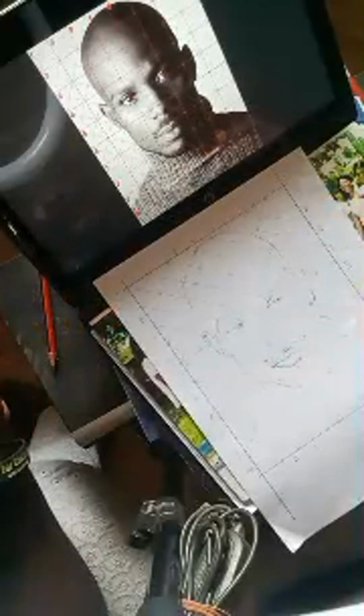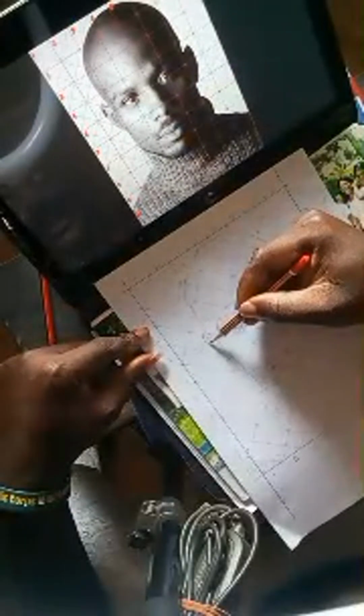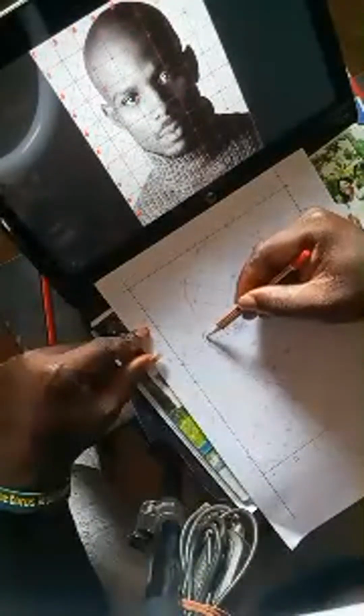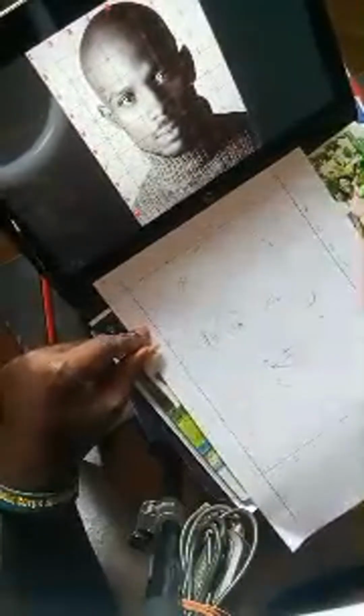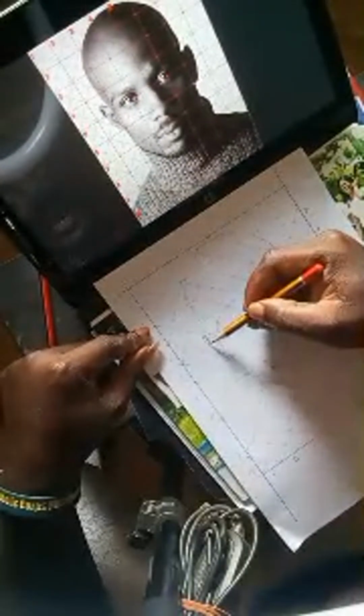We're going to start with this one, and let's pick a point. Let's start from this ear, for example. See the darker part. I can apply more force because it's darker.